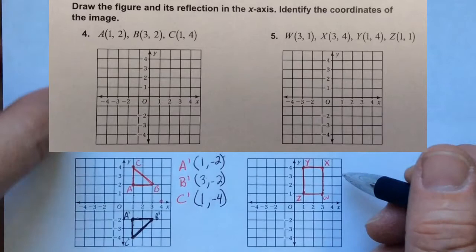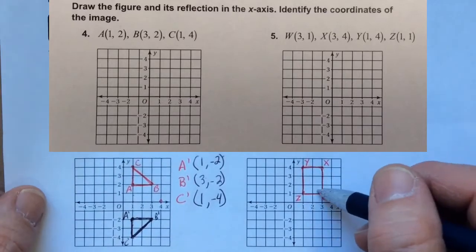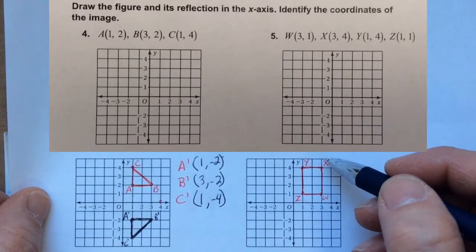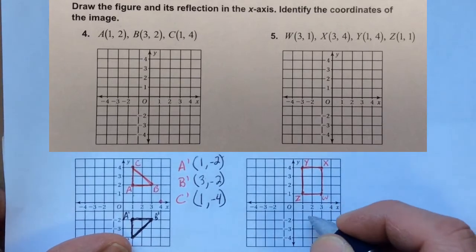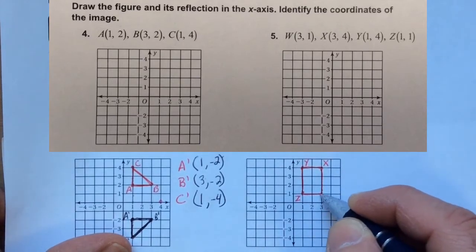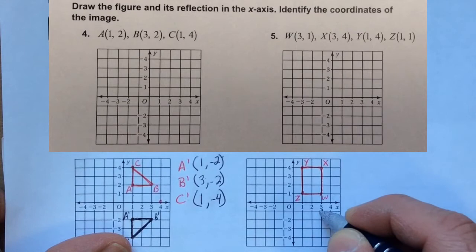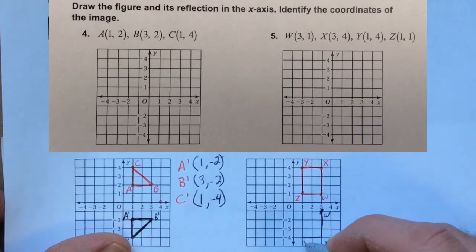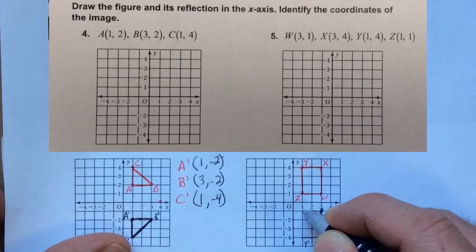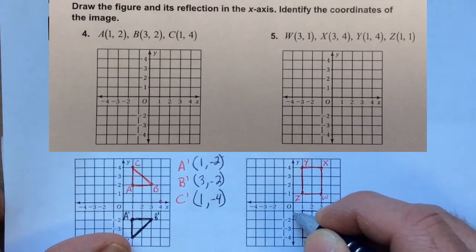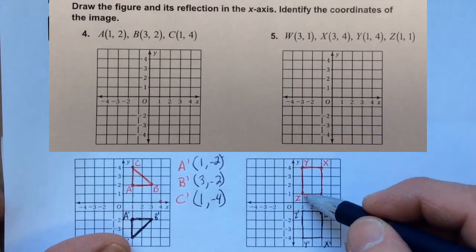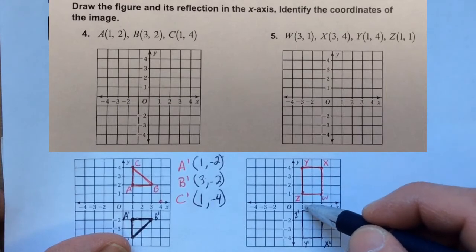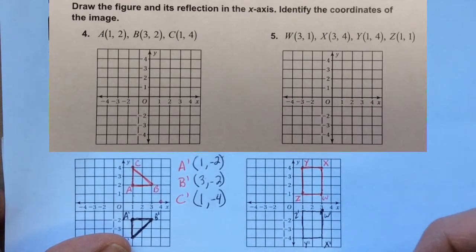Same kind of thing for 5 over here. I already drew in the original. We have to reflect in the x-axis. So that's going to bring this box down here. It was 1 away, it'll be 1 away. That's where W prime will be. Going down to 4, that'll be X prime over Y prime. And then up to right here will be our Z prime. So it was 1 away from the x-axis, and it's still 1 away from the x-axis, okay?